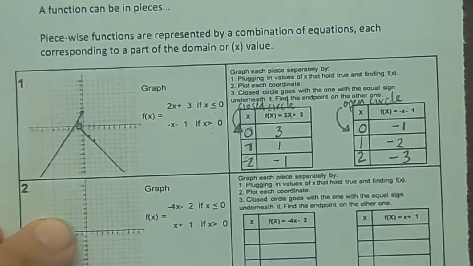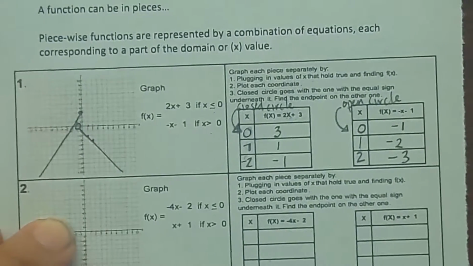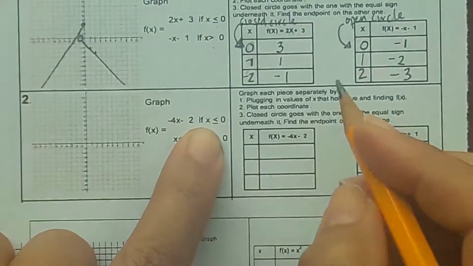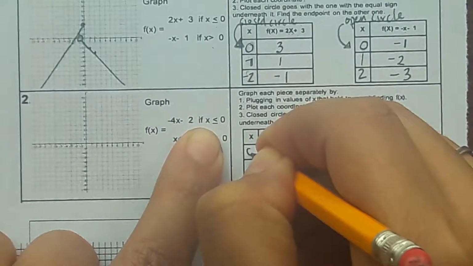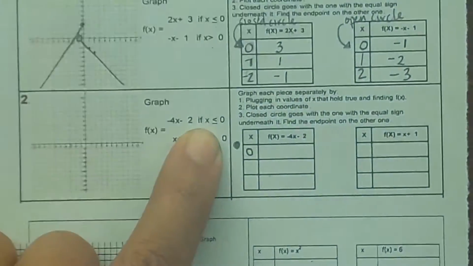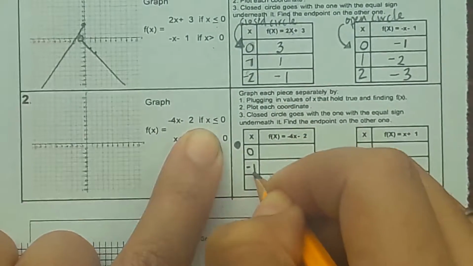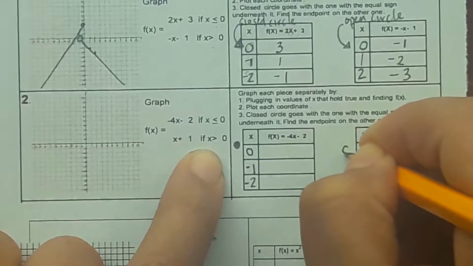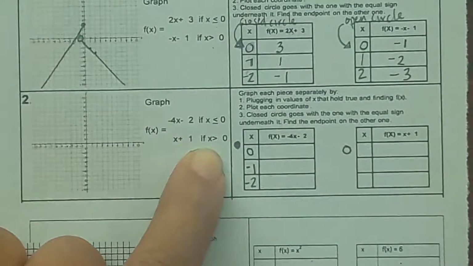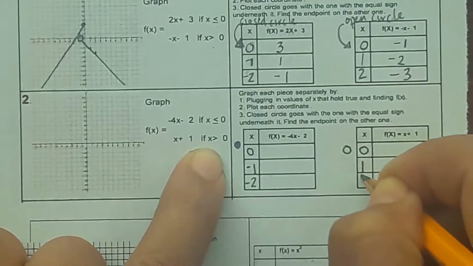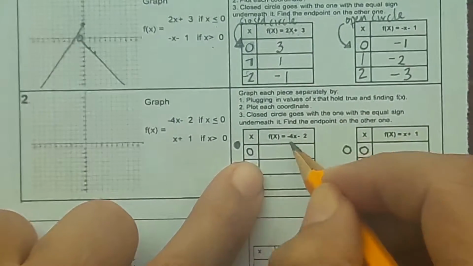So let's take a look at another example. Basically all you do is you just take each piece and make the values and plot them. So this one is less than or equal to, so it's a closed circle at 0. I'm going to make a note of it so that I don't forget. And then give me numbers that are less than 0. -1, -2. You can pick any numbers, it's going to work. This one's an open circle at 0. And then give me numbers that are bigger than 0. So 1, 2, etc. Then all you're going to do is plug them in.